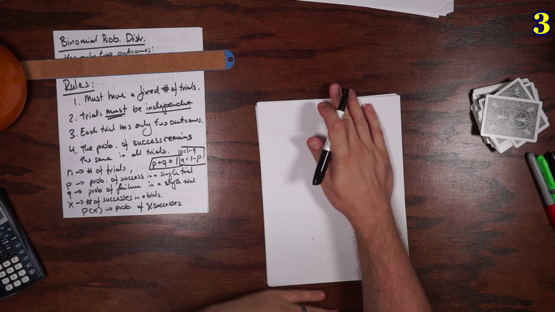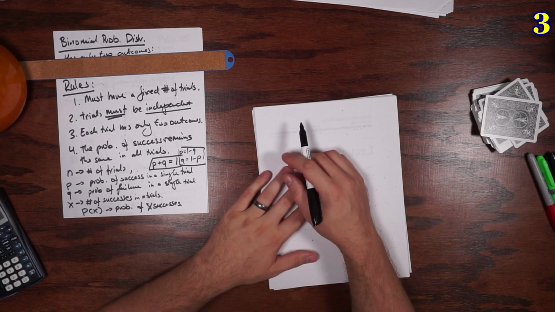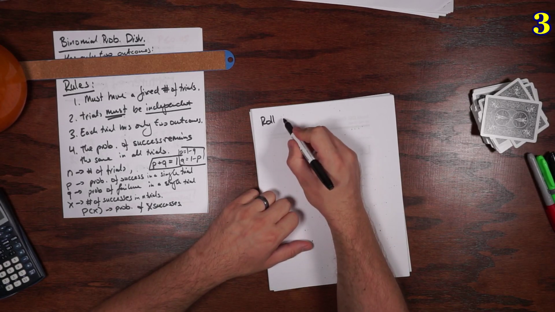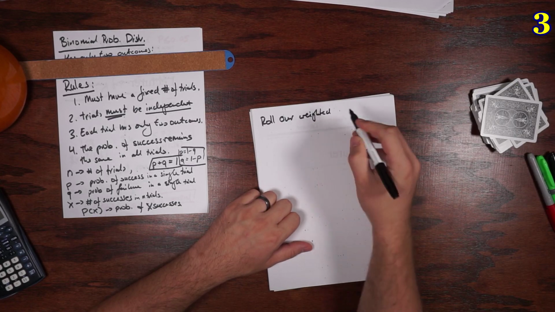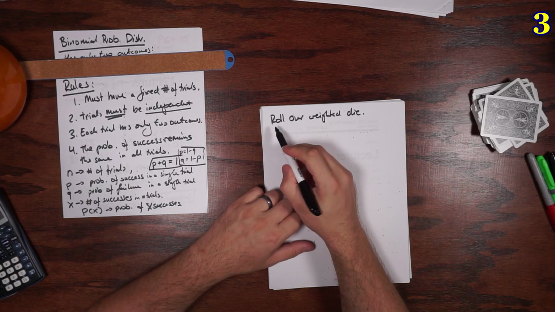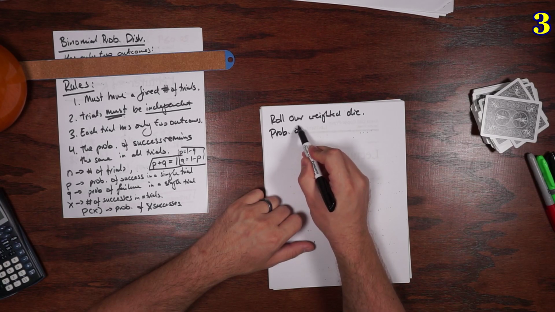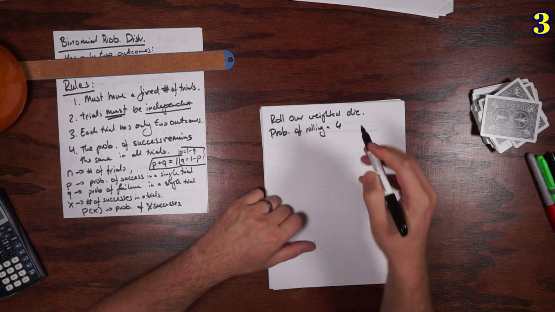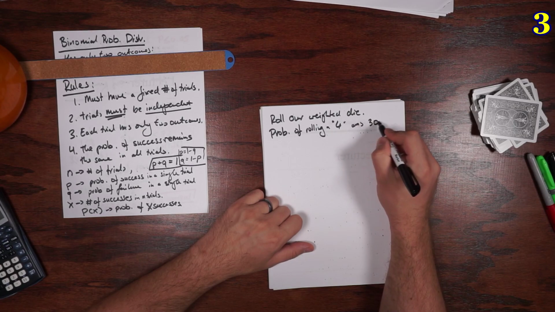So let's think about it. If we decide to roll our weighted die, and we know that the probability of rolling a 4 was 30%, right?